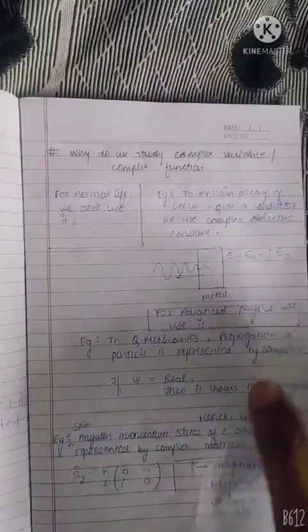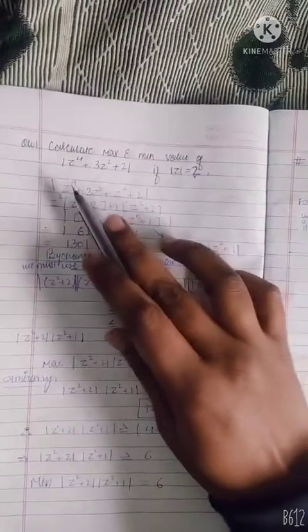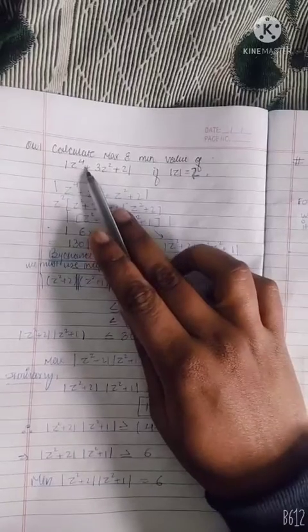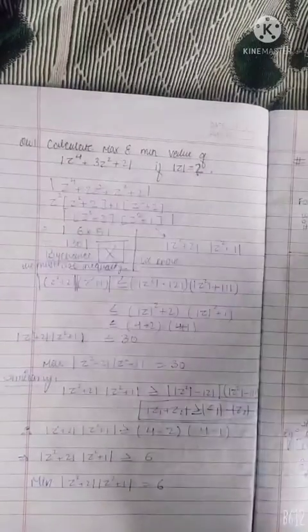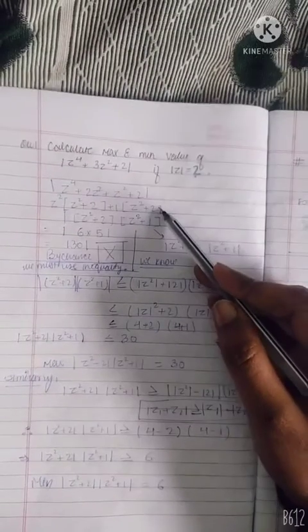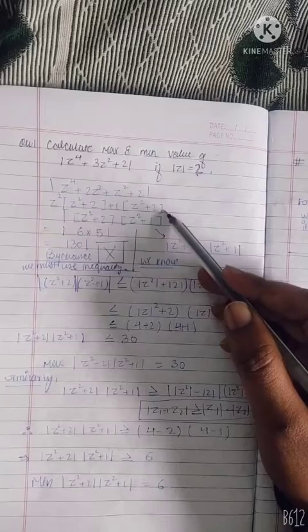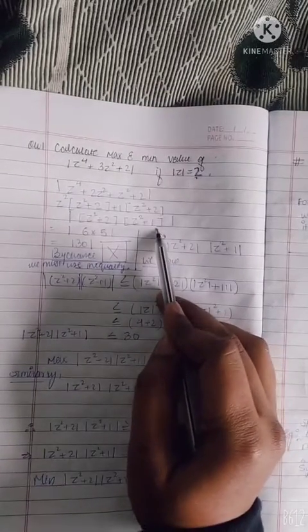Okay, now here is a common question: calculate the minimum and maximum value of modulus of z to the power 4 plus 3z square plus 2, if modulus of z is equal to 2. So we expand it, factorize it, and take it out into this form.